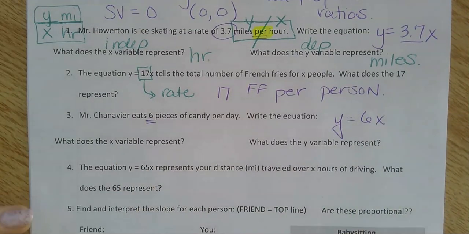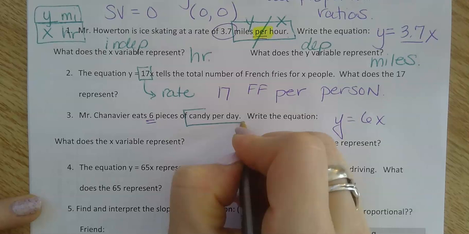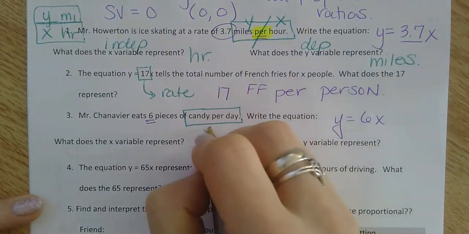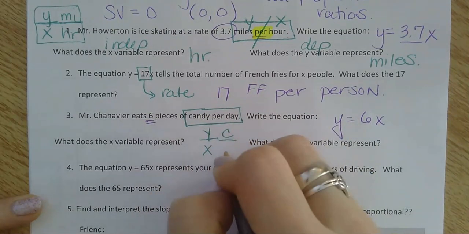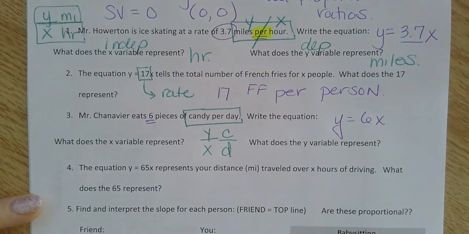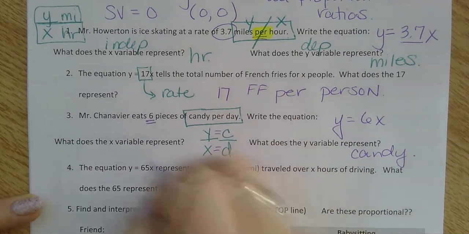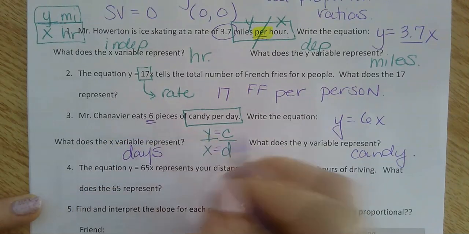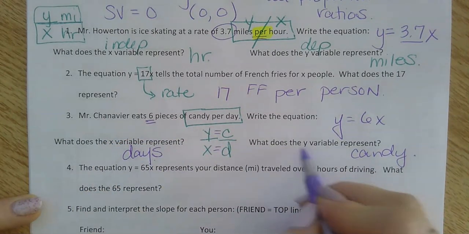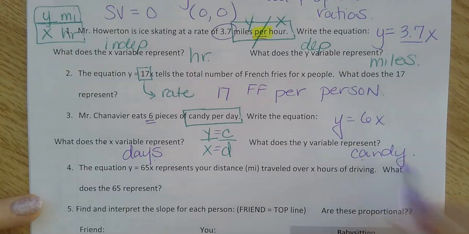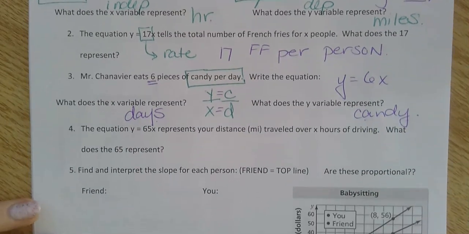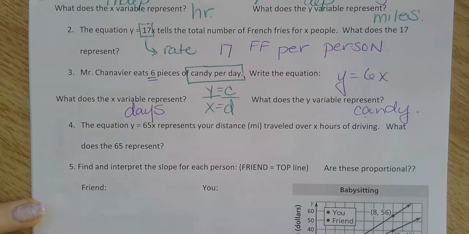What's the x? What's the y? Let's take our candy per day, right? We know it's y over x. So candy per day would look like that. That tells me that y is candy, or pieces of candy, and x is days. Again, that fits that the x variable is time, the y variable is the result or the outcome, like we learned in chapter 3.